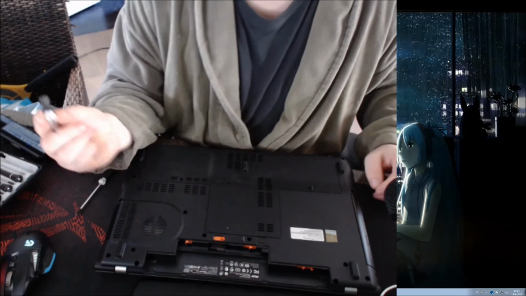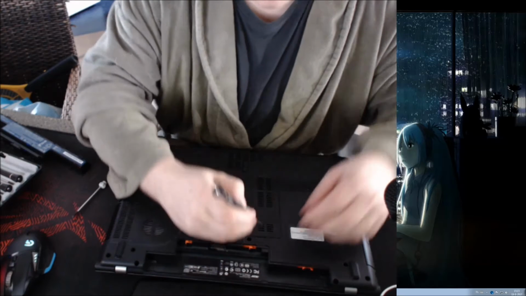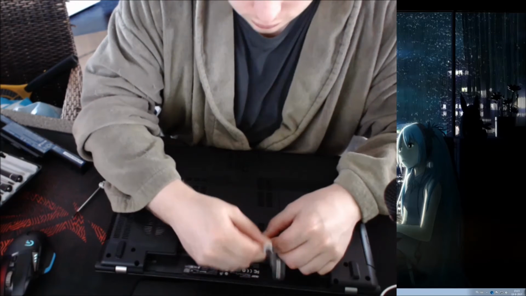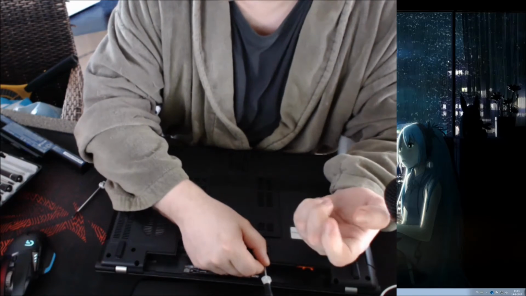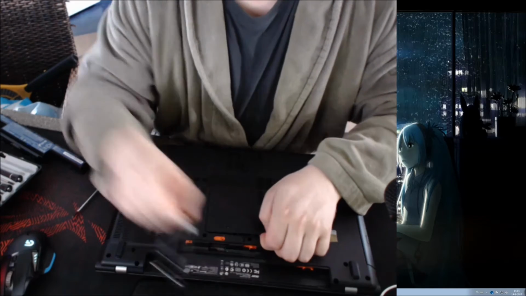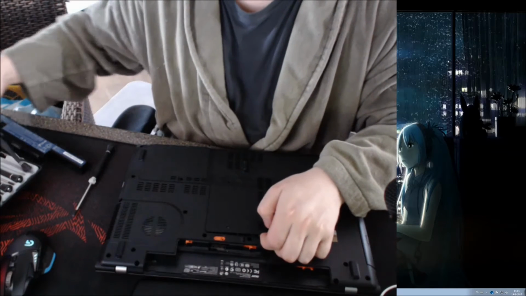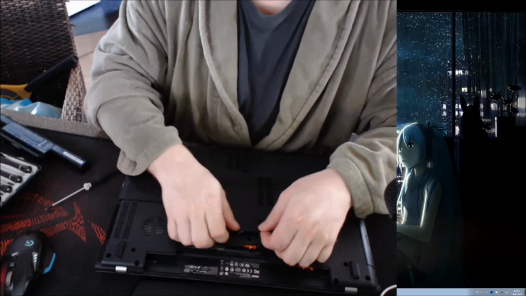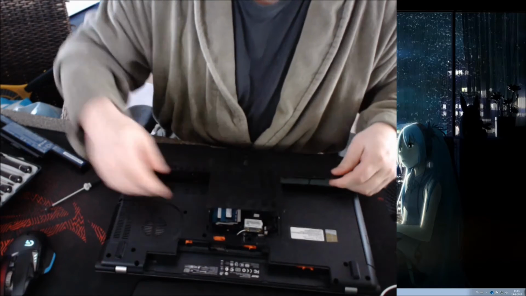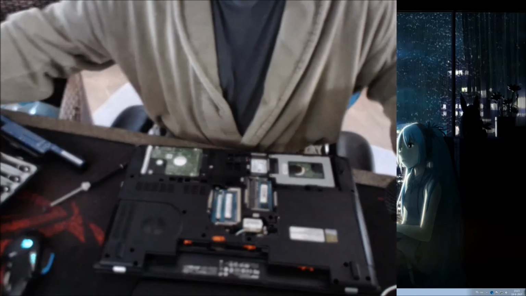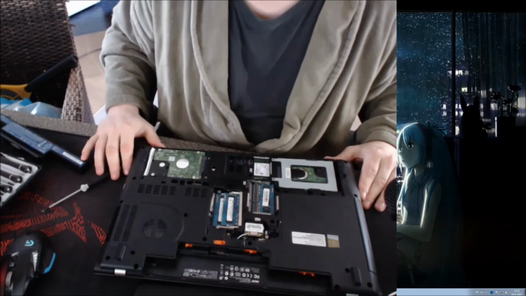Try to be careful. I'm using a flat screwdriver to just lift it up, and only just lift it up because I don't have any nails. Try to do this gently. You don't require that much force. Actually, you don't require force anyway. Then we can access the rest of the laptop.